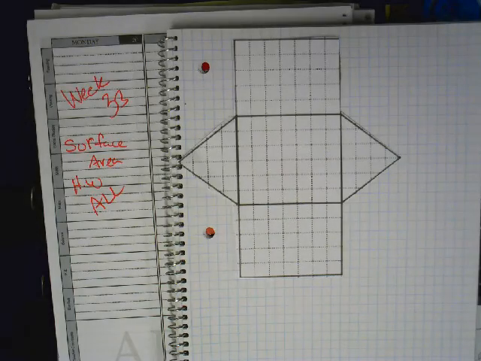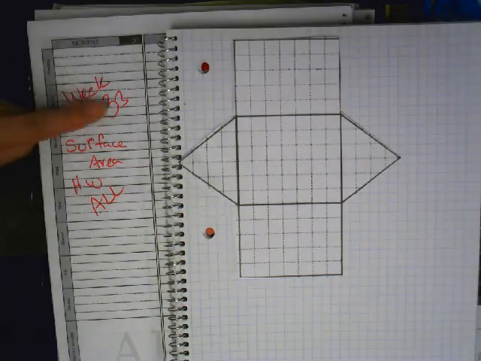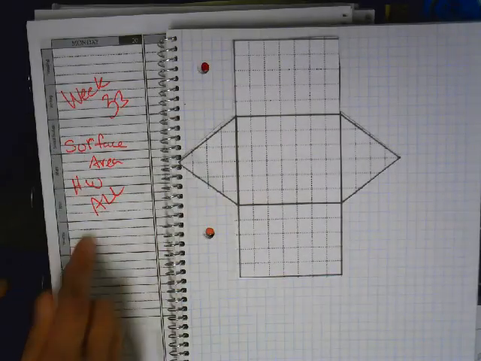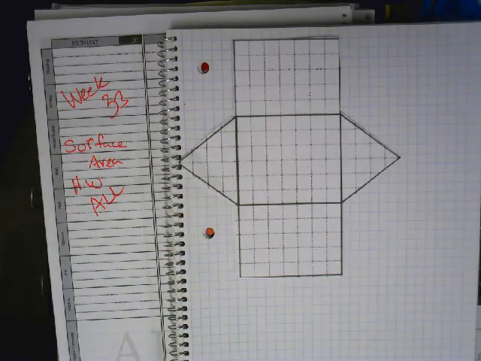Here we go. Monday, the 20th, week 33. We're going to do surface area of a triangular prism. And your homework is all of those different problems that are there. We're going to have our S back next week, so I've got to have you practice with that homework.